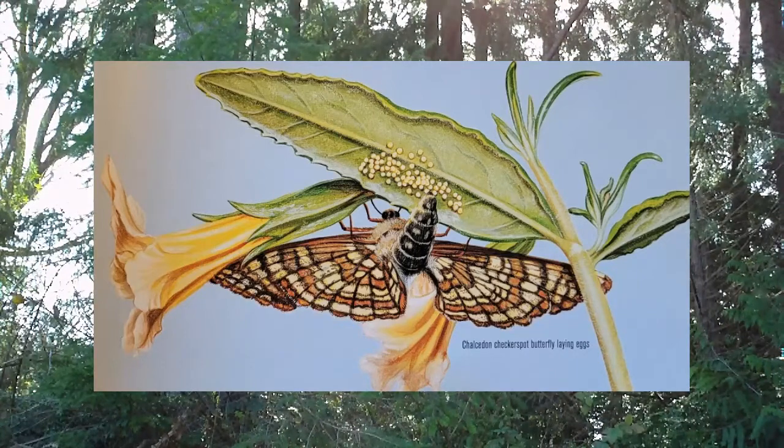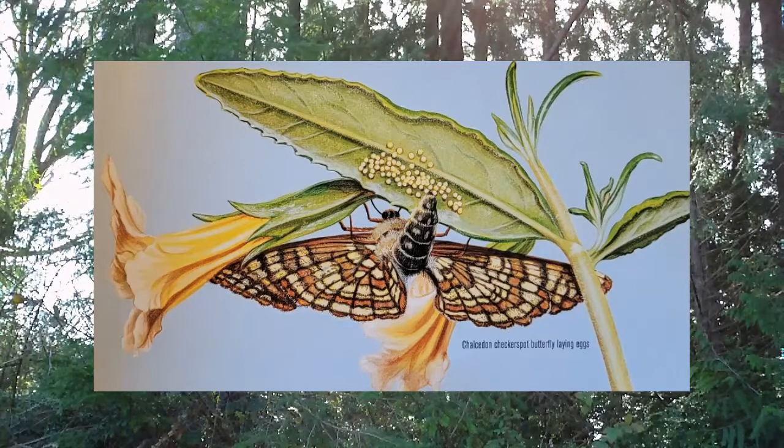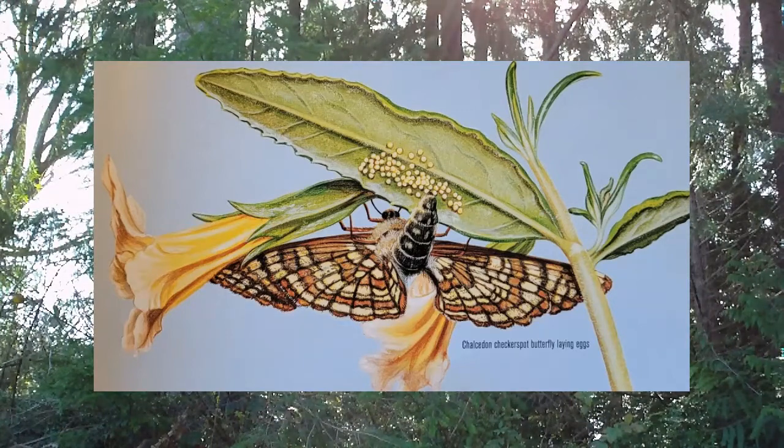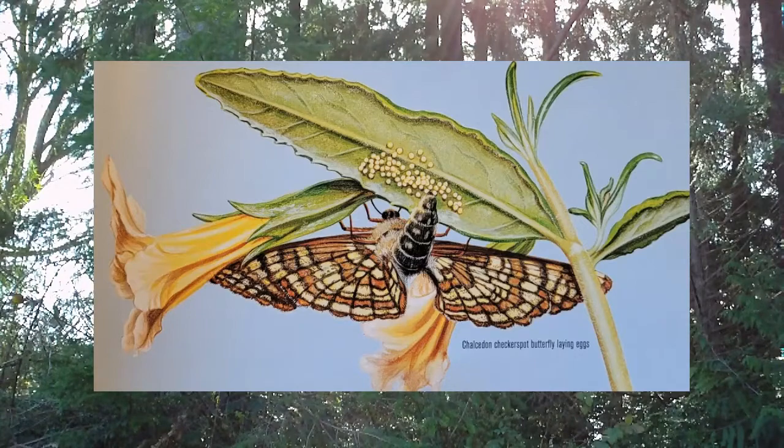As it grows, the caterpillar eats most of the inner part of the egg. This makes the eggshell so thin that you can see the inside. After a while, you can even make out the caterpillar's dark head within the shell. In this picture, you can see the Chalcedon checkerspot butterfly laying its eggs on the underside of a leaf.